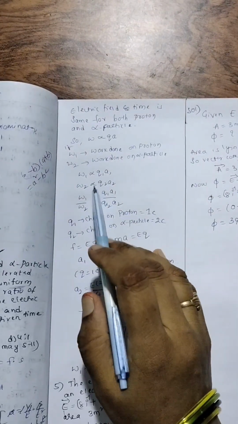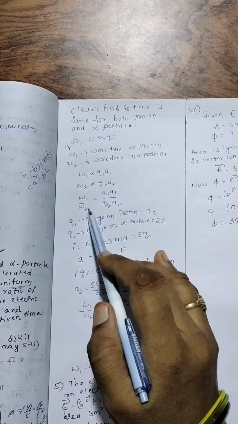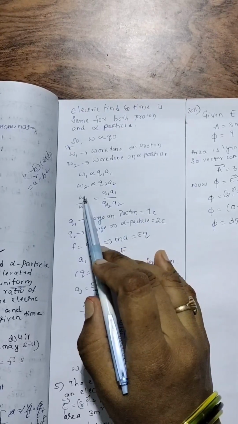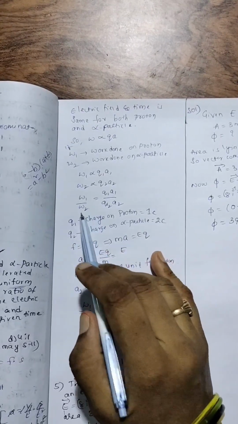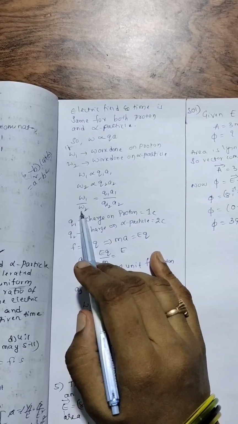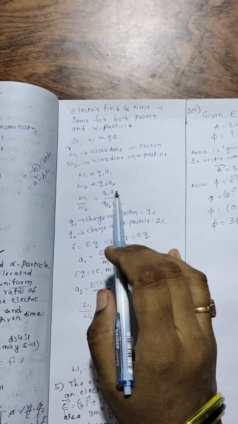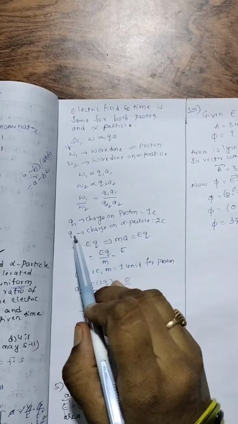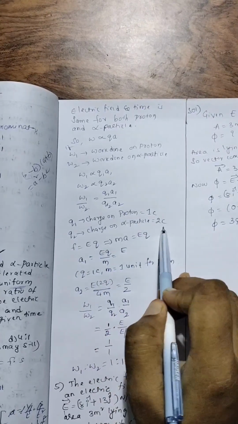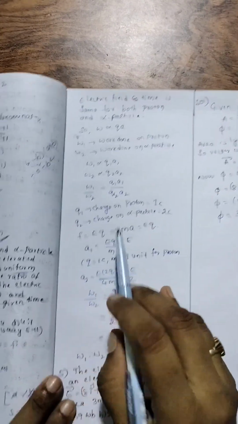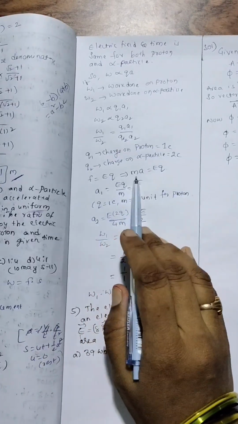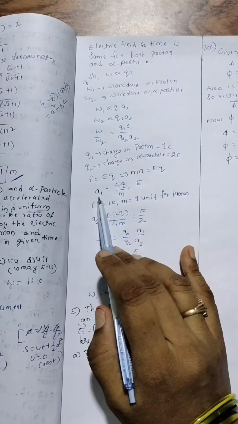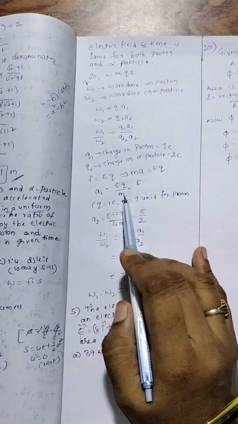So now write what he said, W1 by W2, that is the ratio of work done by the electric field on the proton to the alpha particle he said to find out. So Q1 by Q2 into A1 by A2. Q1 charge on proton which is 1 coulomb, Q2 charge on alpha particle 2 coulomb. Now F equal to EQ. So F equal to MA, no? Substituting that we get A equal to EQ by M.